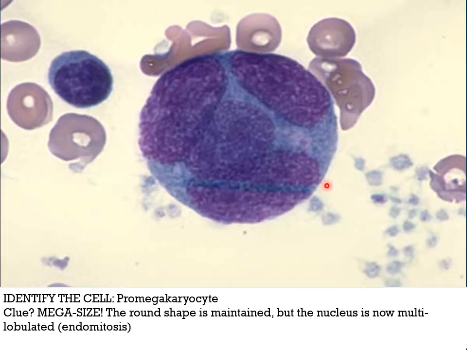Okay, next, your promegakaryocyte. This time, it has a completed version of endomitosis. And if you notice, the nuclei have divided and separated, so we have 3 or 4 nuclei here. Also, we now have the presence of dark blue granules. This is the start where our thrombocytes can be shed off. But you still can't appreciate here the division of our cytoplasm into pieces.